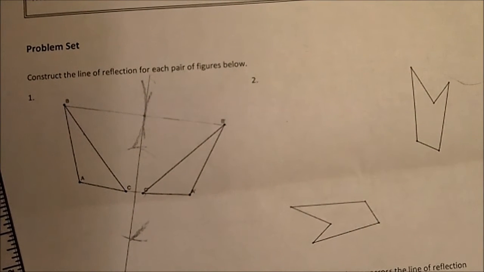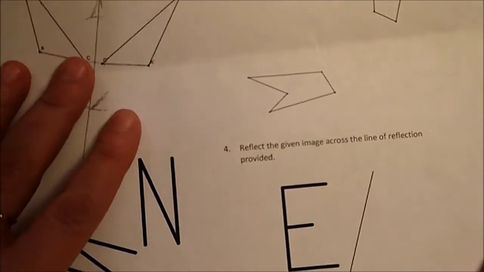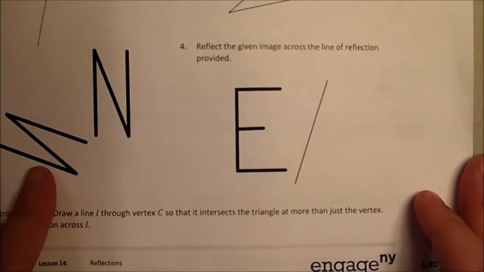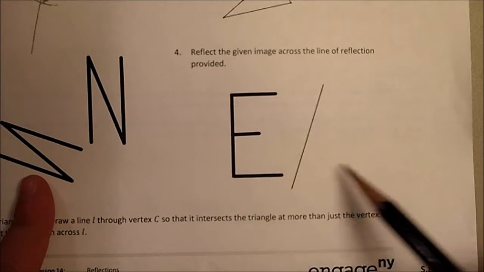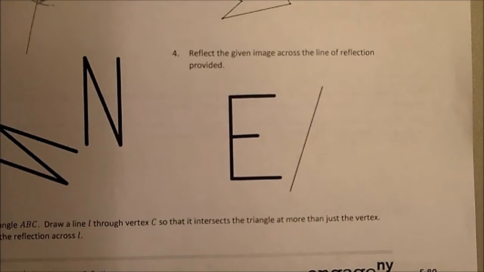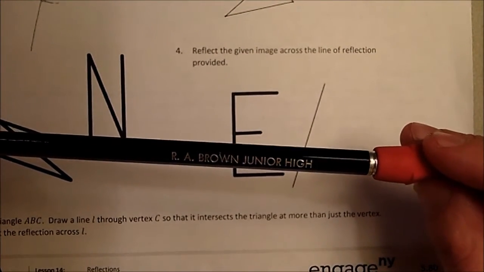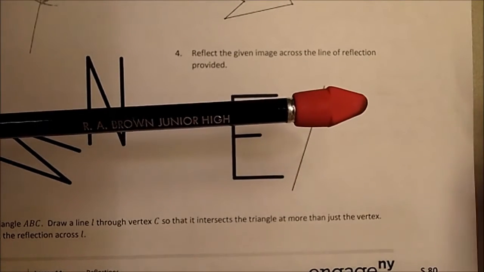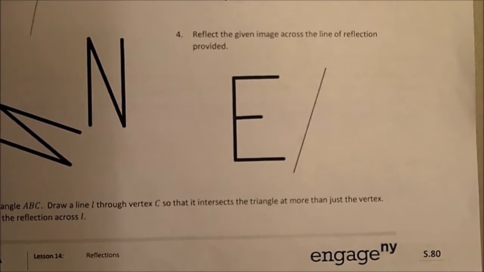Let's take a look now at number 4. So we're going to actually go ahead and fold this and take a look at number 4, which is a little bit different. We actually have the line of reflection, but we do not have the image. We have the pre-image, but we do not have the image. So I actually have a special pencil here. This is from R.A. Brown Junior High School. That's where I went to junior high. It's now middle school, but it's also special because it has a nice eraser on it. And we're going to make some use out of that.